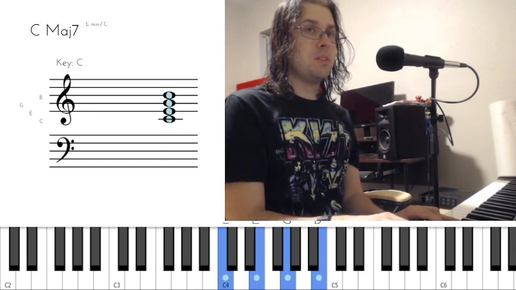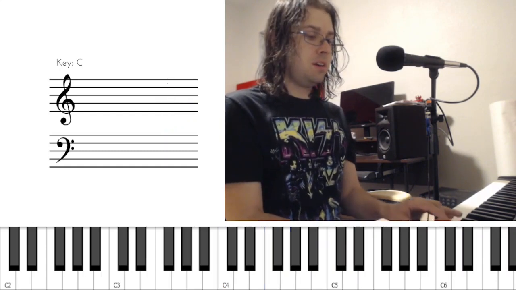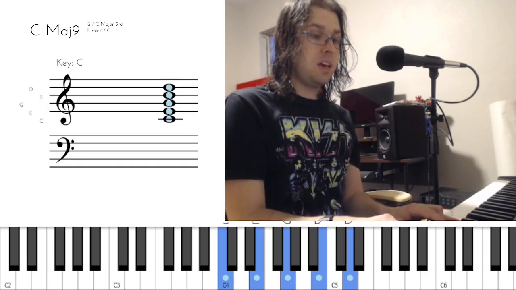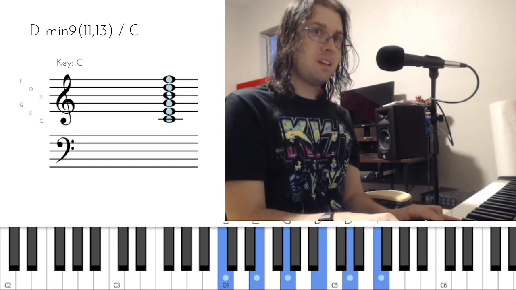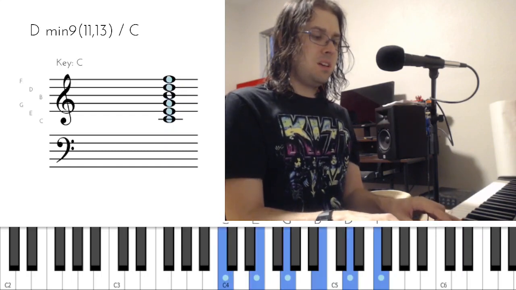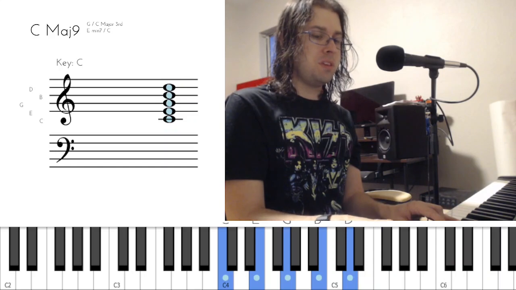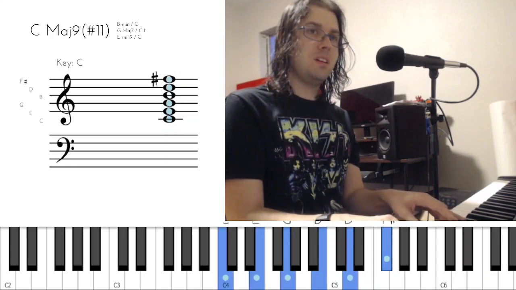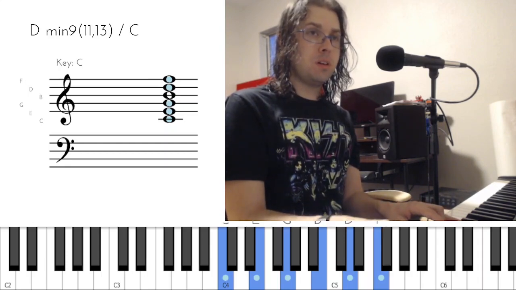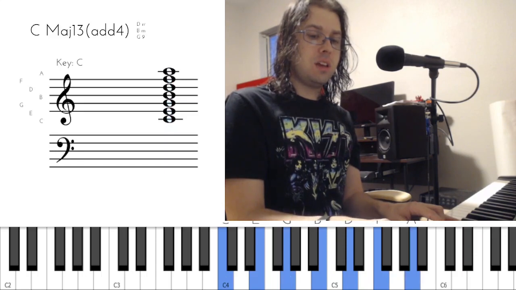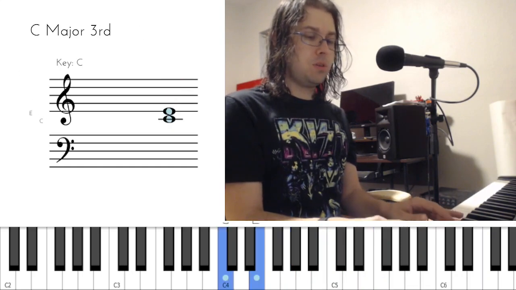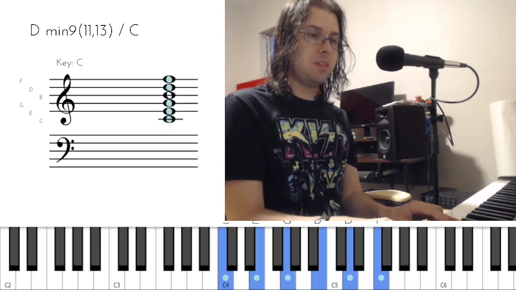If we add another 3rd on there, we get C major 9. If we go up another 3rd, we get C major 11, which kind of has an interesting sound, and usually you'll hear that with the 11th raised, with a sharp 11. This is kind of a nice sound. And then finally, if we go up one more 3rd, we get the 13th. So root, 3rd, 5th, 7th, 9th, 11th, 13th.